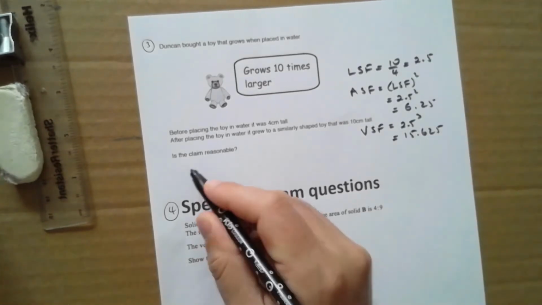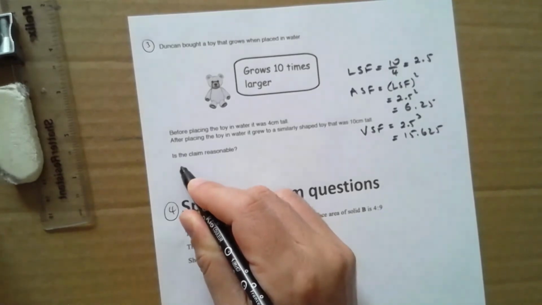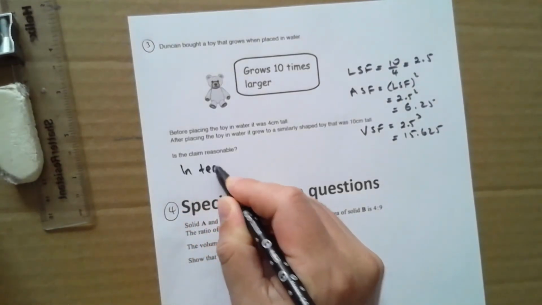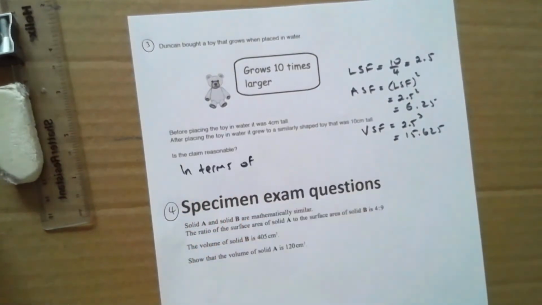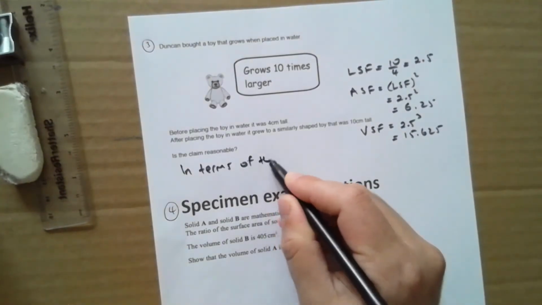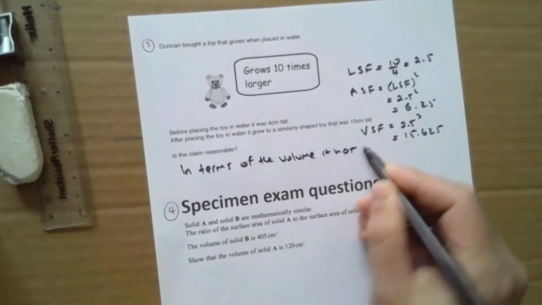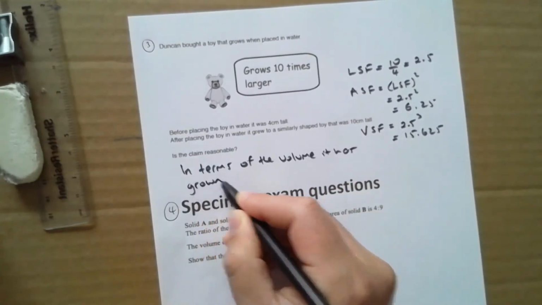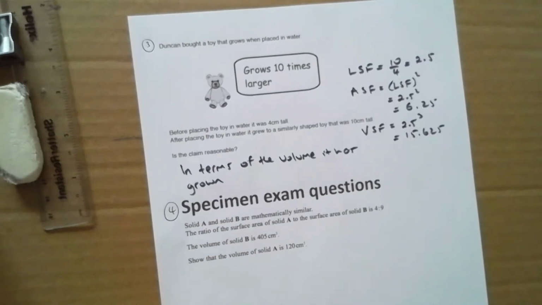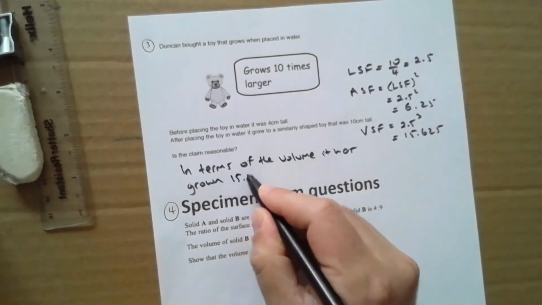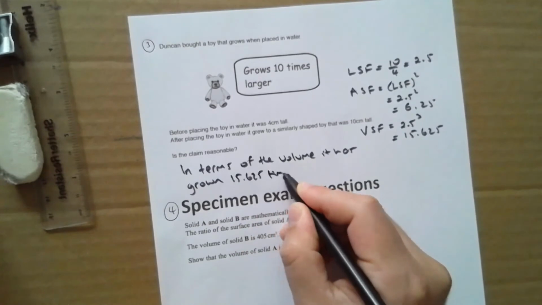So we can say, in terms of the volume, it has grown 15.625 times.